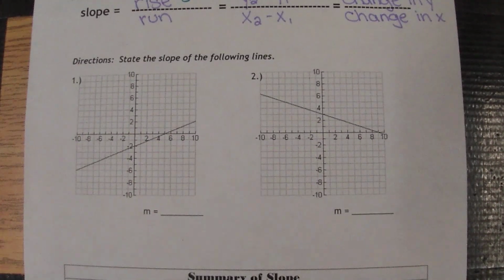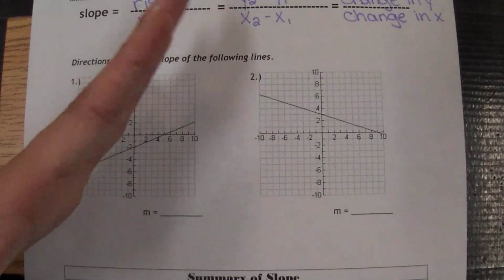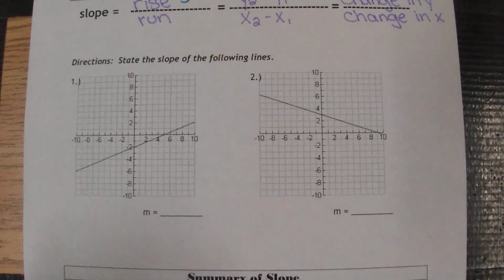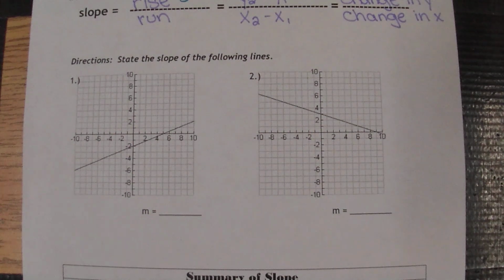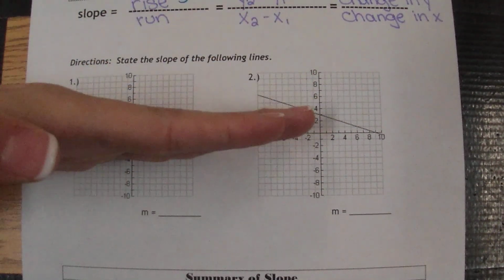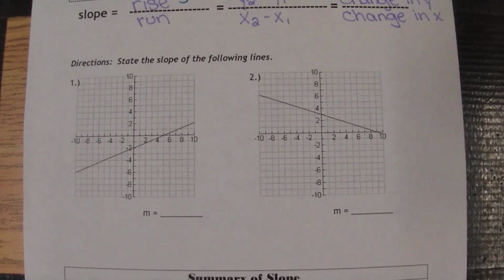Now, when we're talking about slope, we're really talking about how steep a line is. So we want to get a number that's going to tell us, is our line going uphill? Is it going downhill? Is it super steep? Is it really shallow? That's what we're trying to calculate.